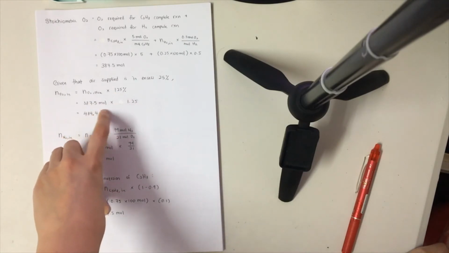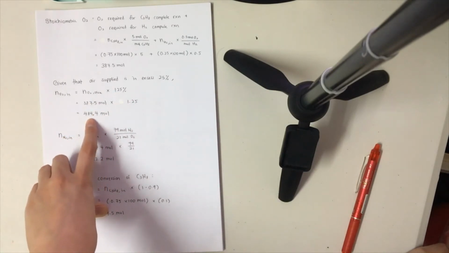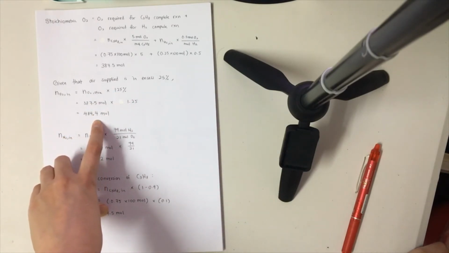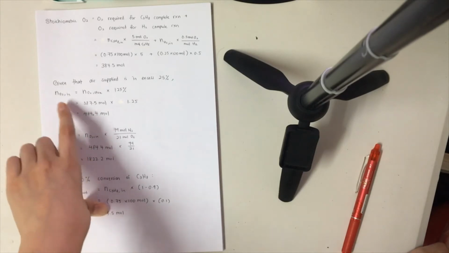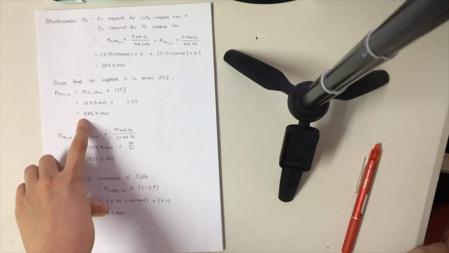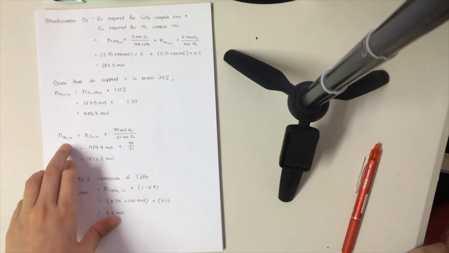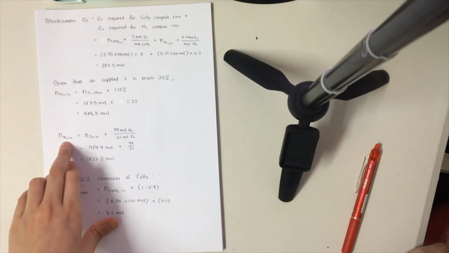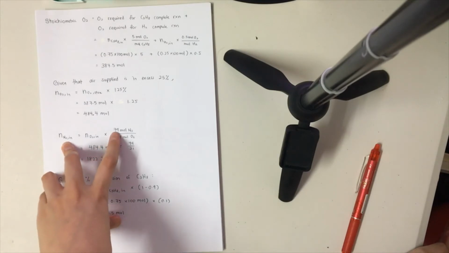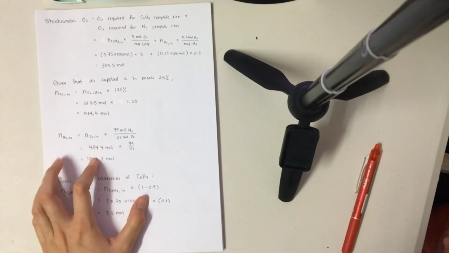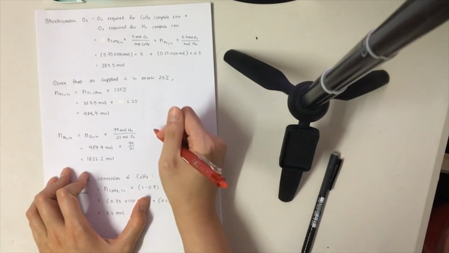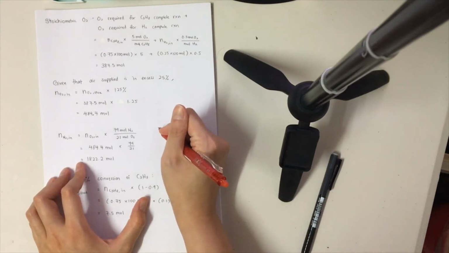Okay, and we shall get 484.4 mole. This is the number of moles of O2 that goes in. Then we can find the number of moles of nitrogen that goes in. Since we know its composition, the ratio here, let's write it like this.